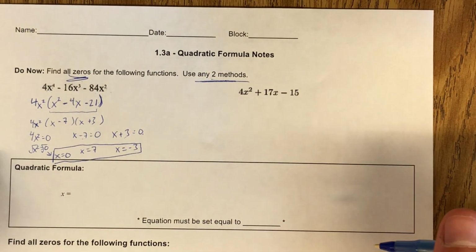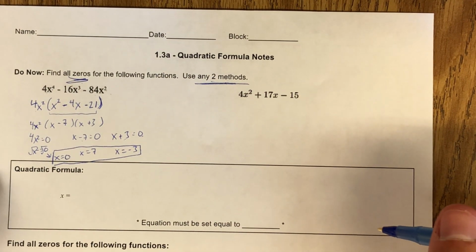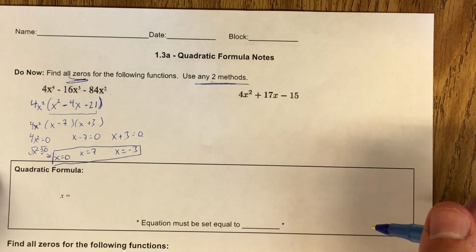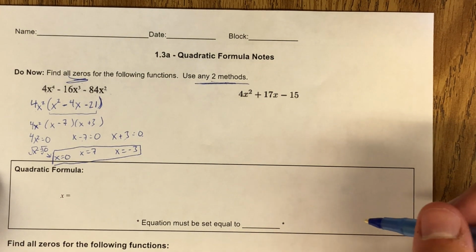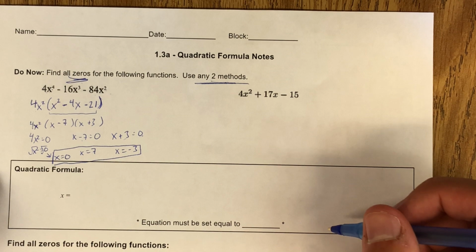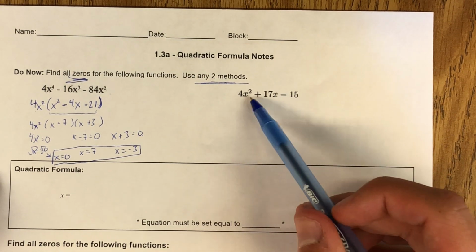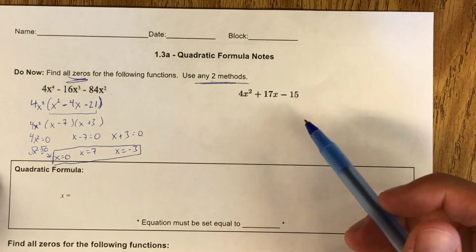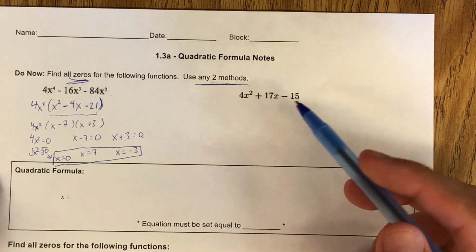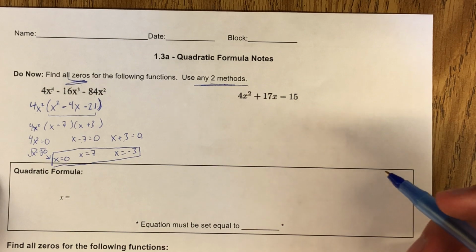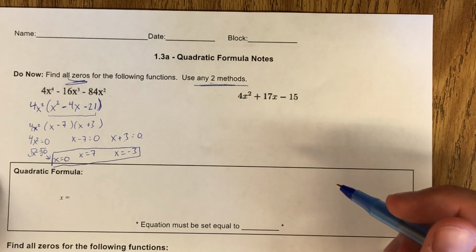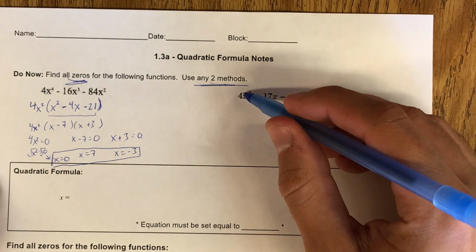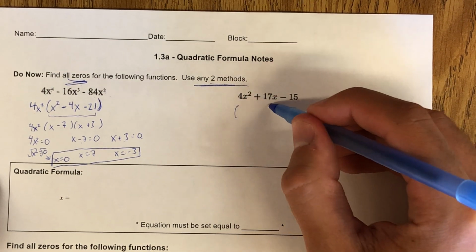Over here, 4x squared plus 17x minus 15. No GCF, since one term doesn't have any variables, and none of them are divisible by anything. Or the same thing, 17 is a prime number. So what we could do is we could look to factor this out.